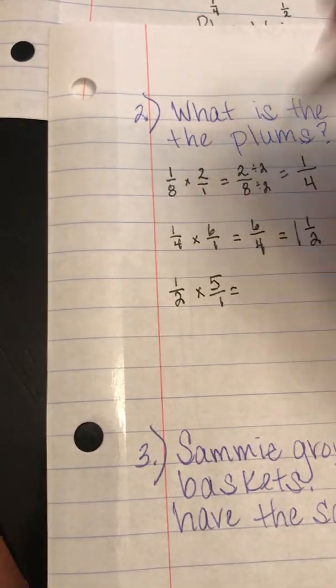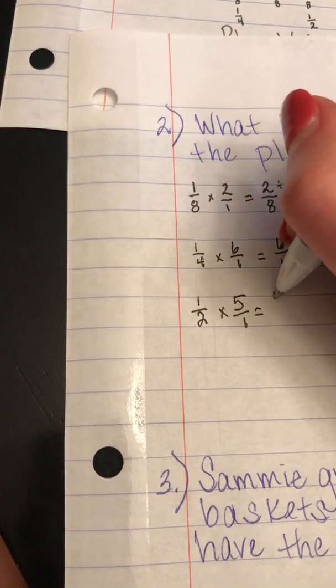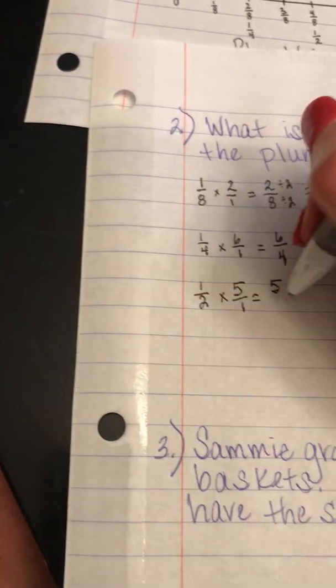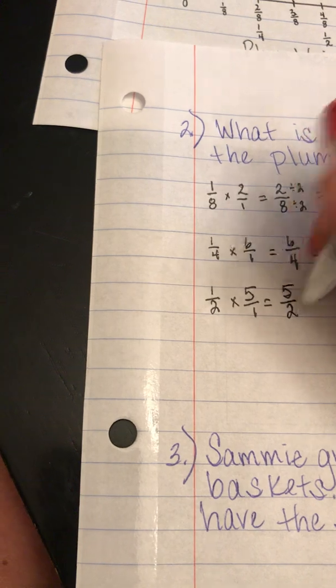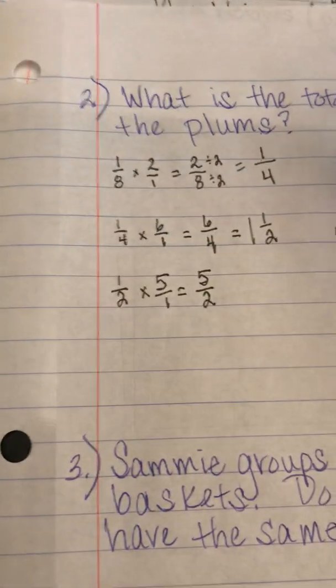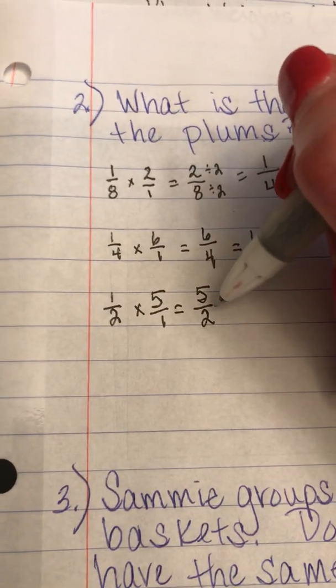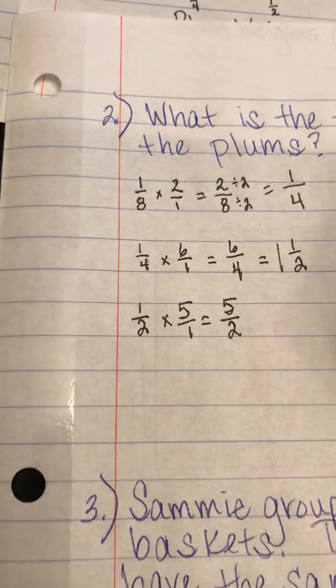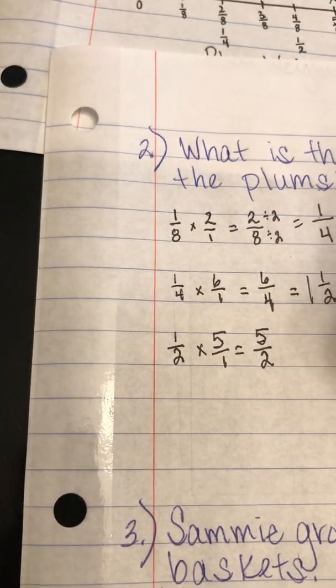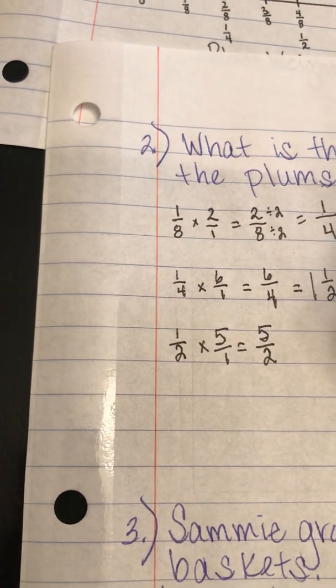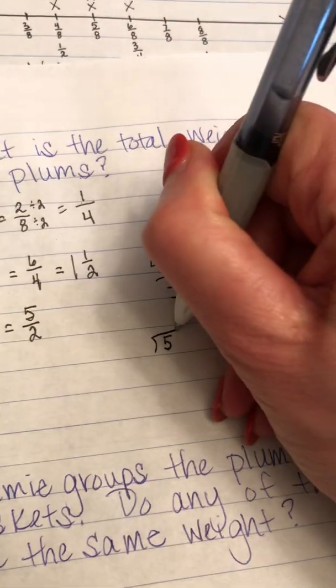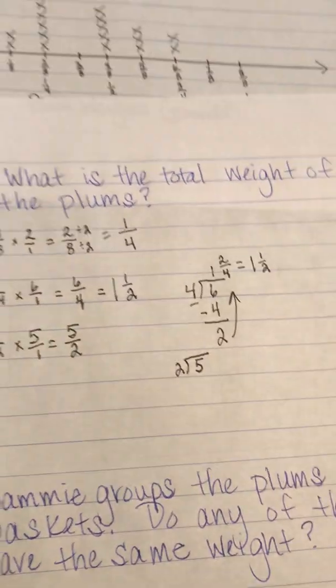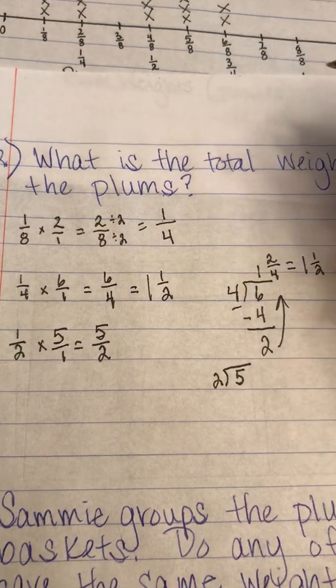Now you can multiply 1 times 5 on top, and you can probably already see this is going to be another improper fraction. 2 times 1 on bottom. So we have 5 divided by 2. So come off to the side and say 5 divided by 2. And say, how many times does 2 go into 5?